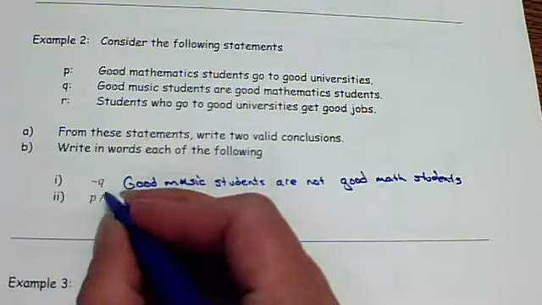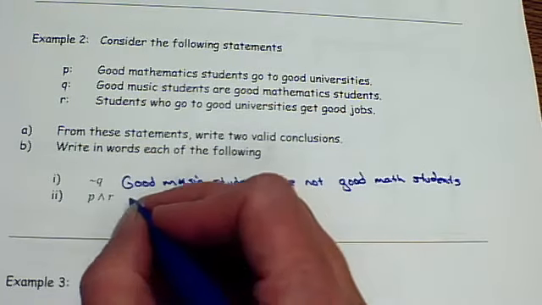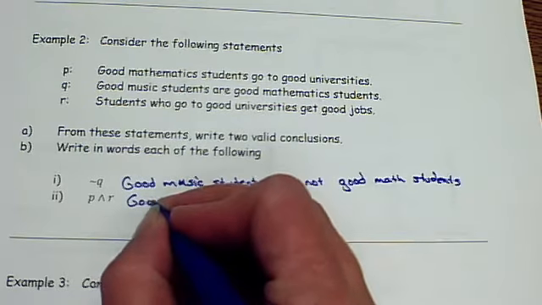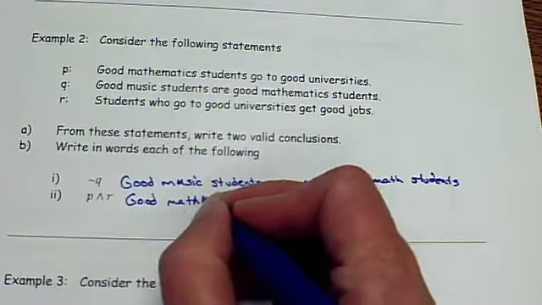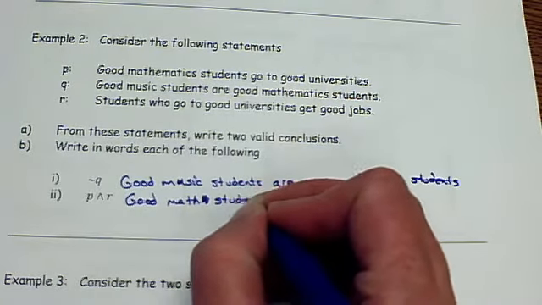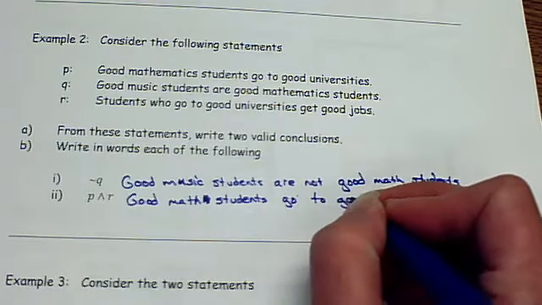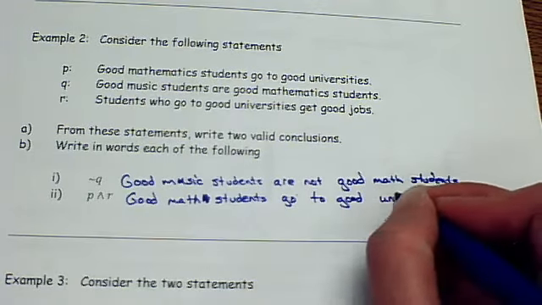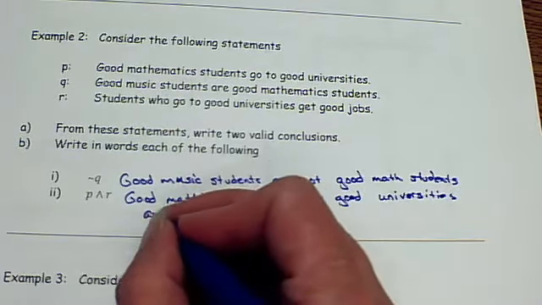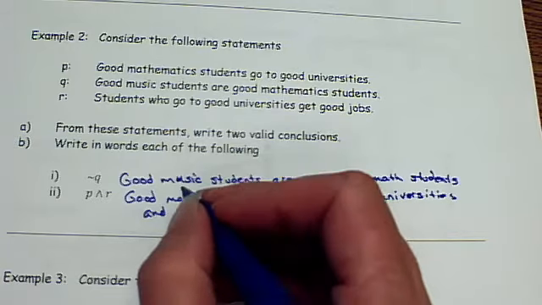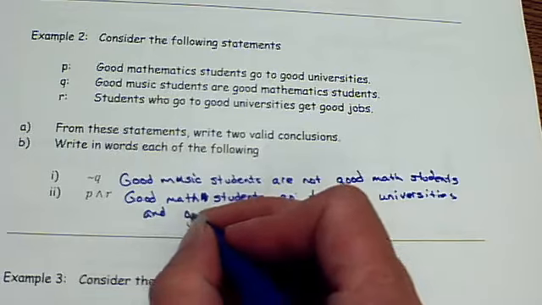Now, the up arrow thing, that's and, so P and R. Good math students, oops, go to good universities, and get good jobs.